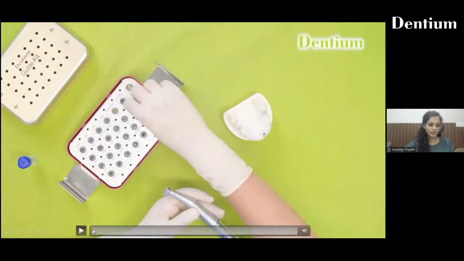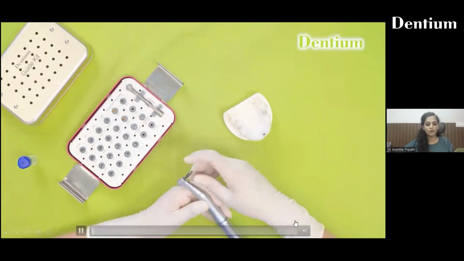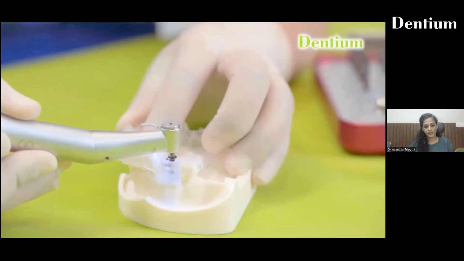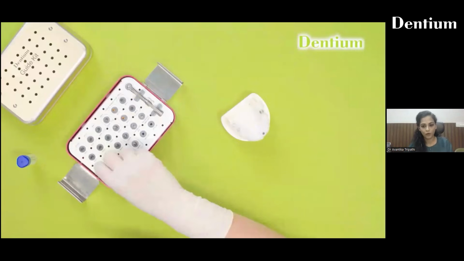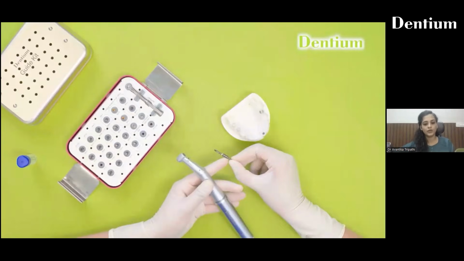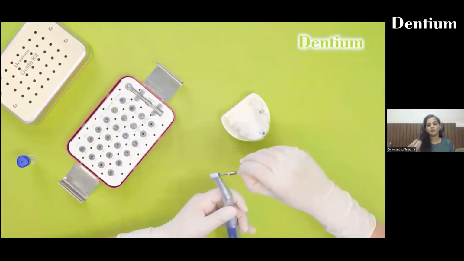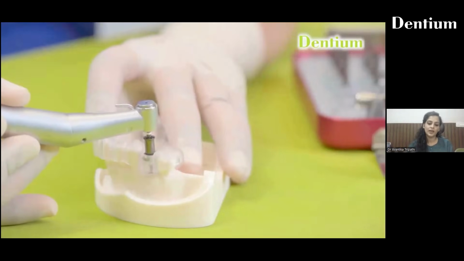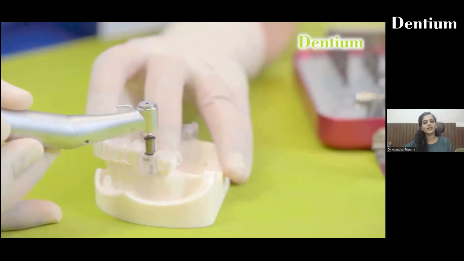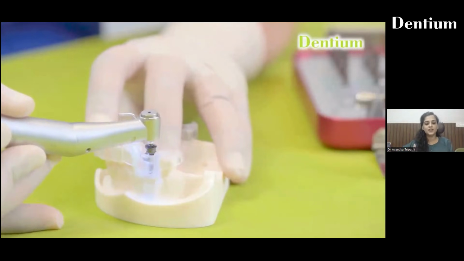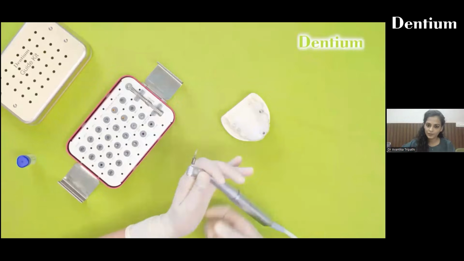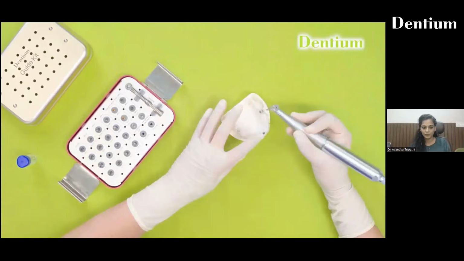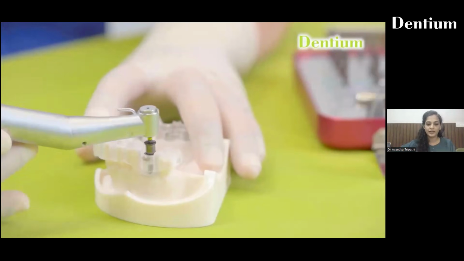Coming to the drilling sequence. First, we are going to insert the flat drill, which is going to flatten the irregular crest. It is going to create a stable platform. Then we are going to increase the diameter of the drills, guide drill, 3.6, 4, 4.5, whatever is the final diameter of my implant which is planned, till the same length. So the initial drill has to be 6 mm. Then we are going to use the guide drill of 8, 10 or 12 mm.